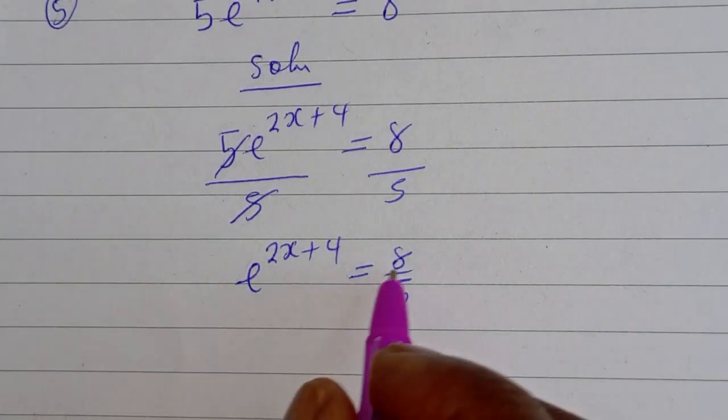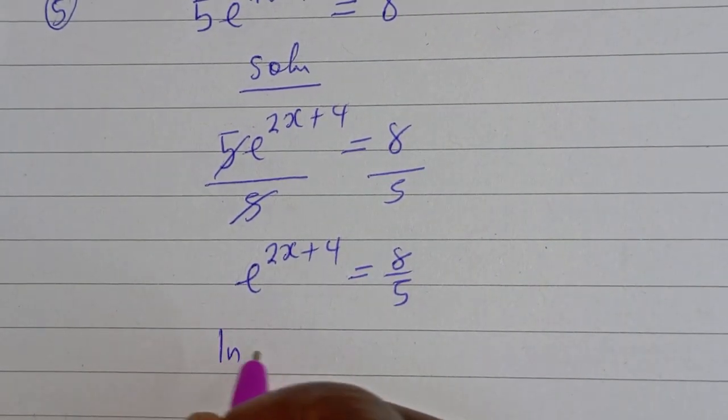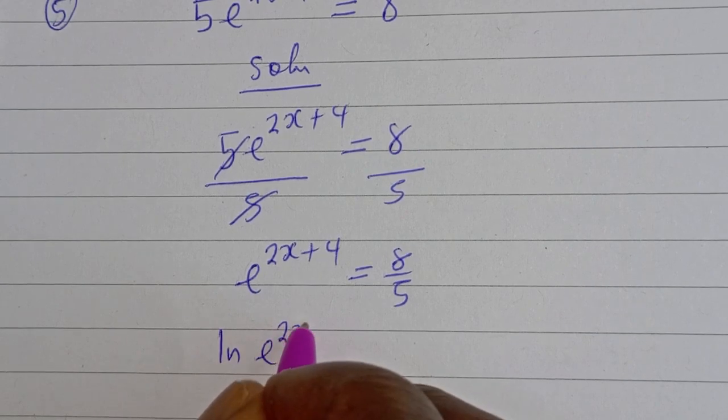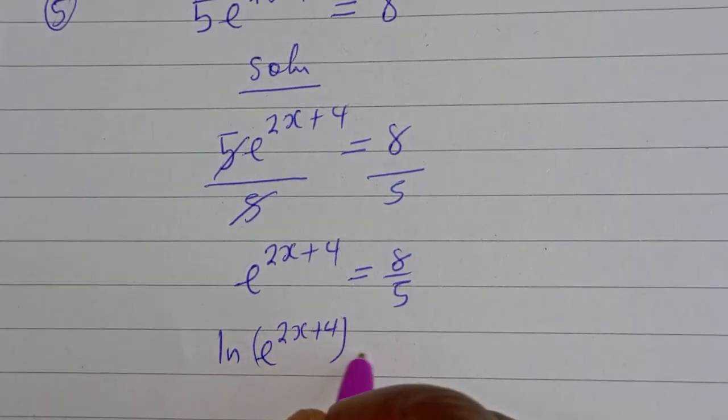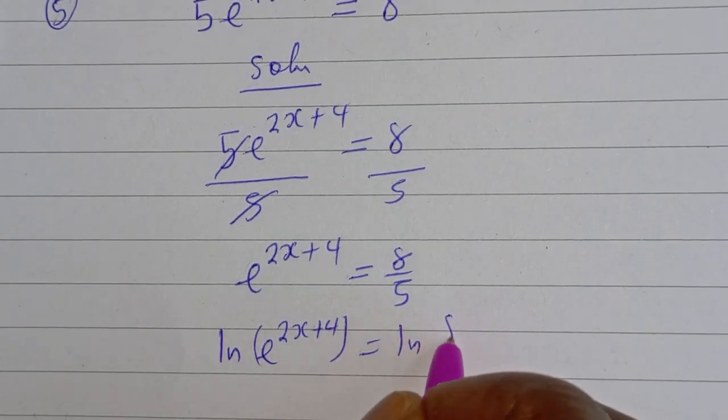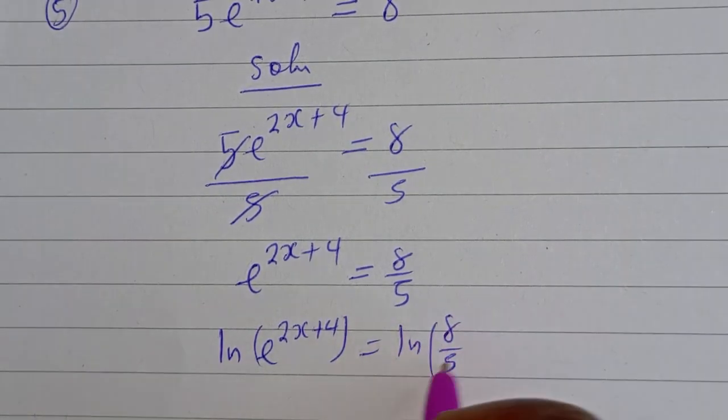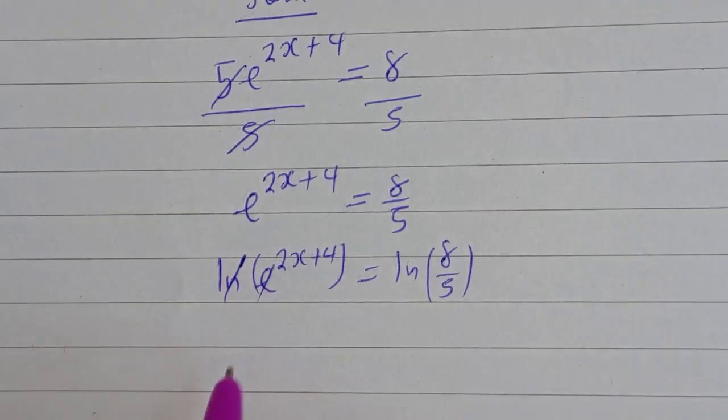Now let's take the natural log of both sides. Natural log of e raised to power 2s plus 4 is equal to natural log of 8 over 5. This, we cancel this.